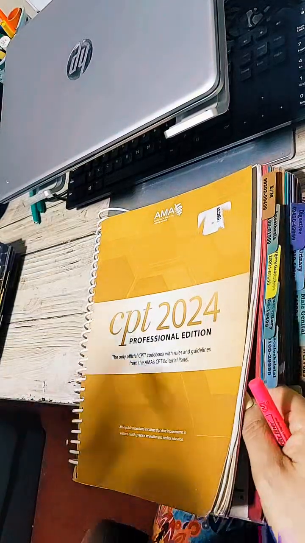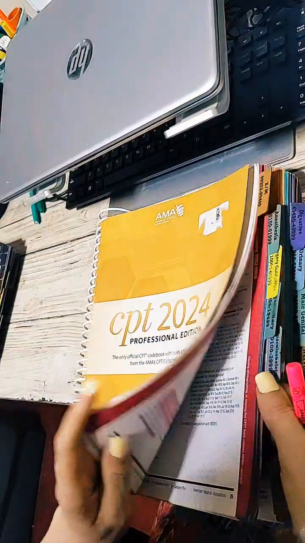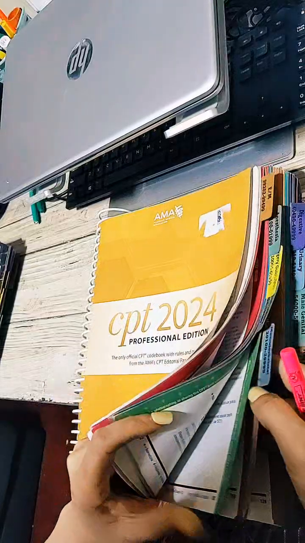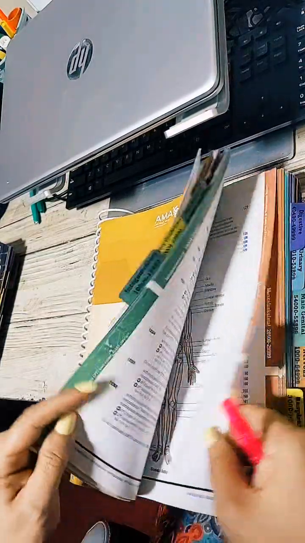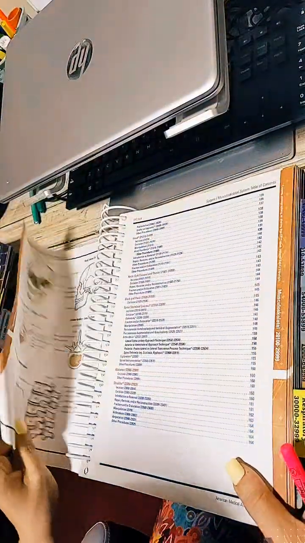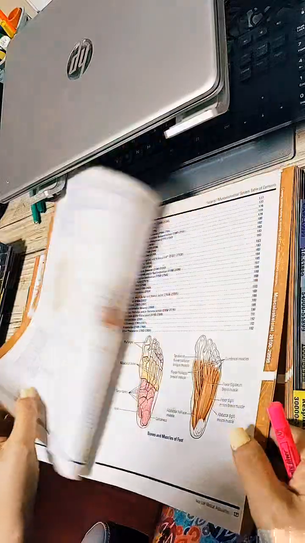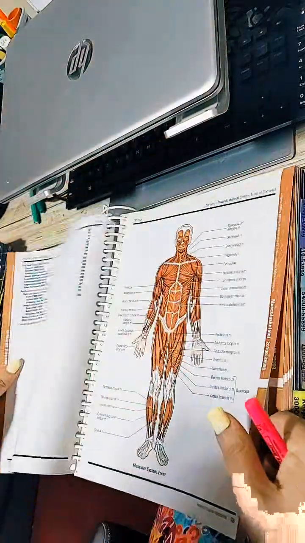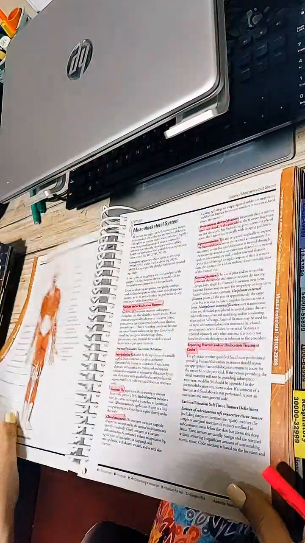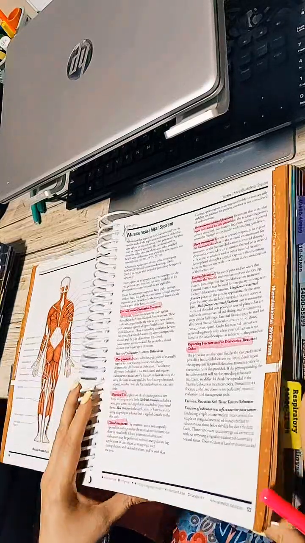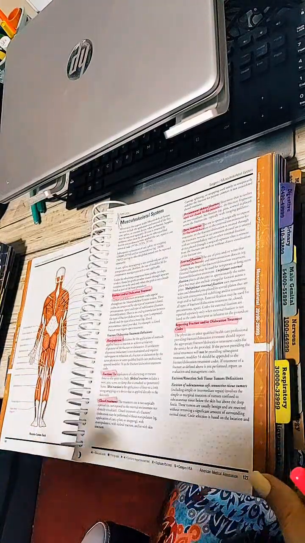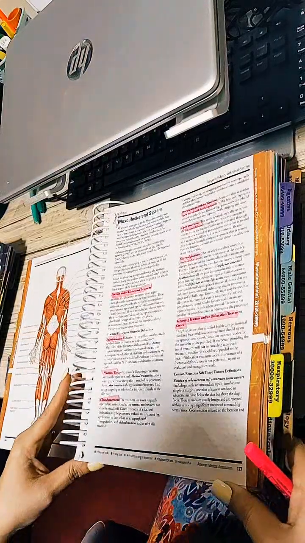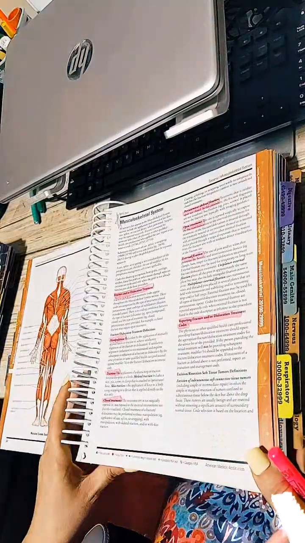Today we're just going to continue to highlight the CPT book. Last week we were on the musculoskeletal system, so I'm just going to go back to that and review how I do this. There's no right or wrong way. This is just the way that I highlight my books, the way that I find easiest for me. If there's a way that you find easier, definitely do that. This definitely isn't the only way.